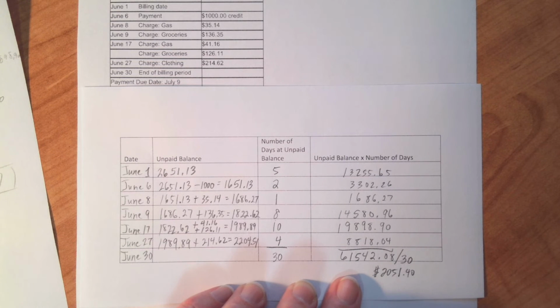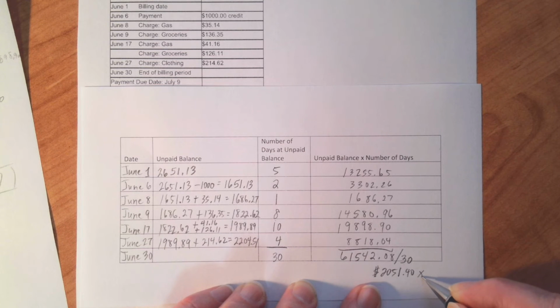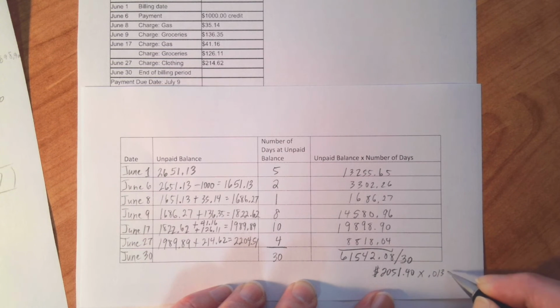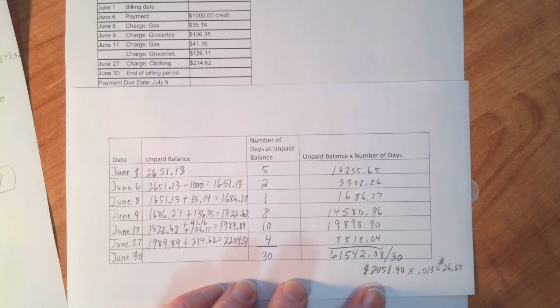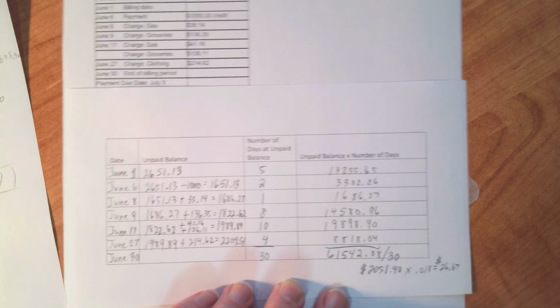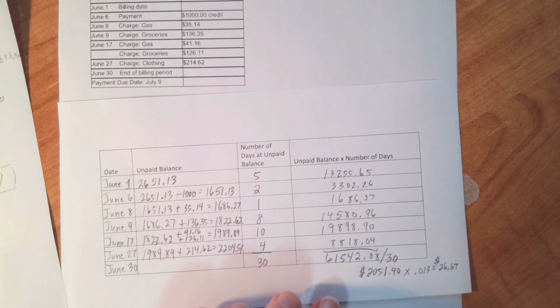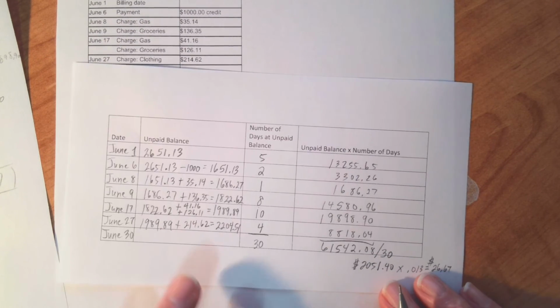Now the next thing you have to do is find the interest. You're going to just take this number and multiply by 1.3%, which is 0.013, and you should get 26.67. That's the interest you're going to pay for this past month for the average balance.